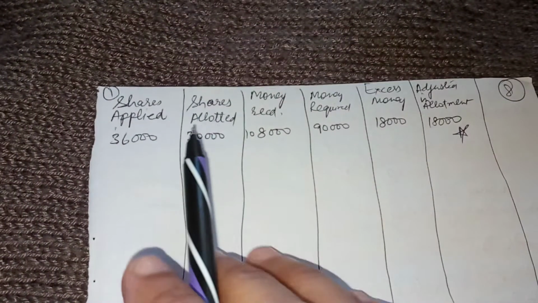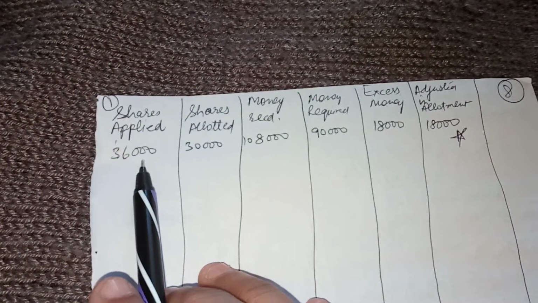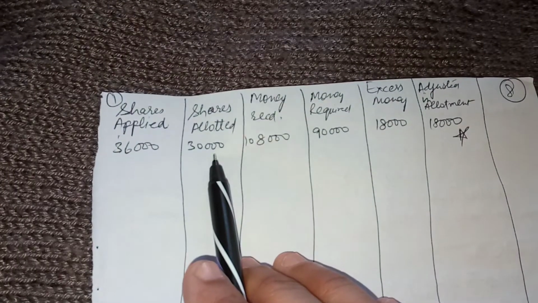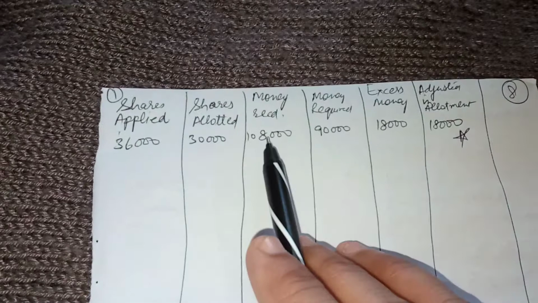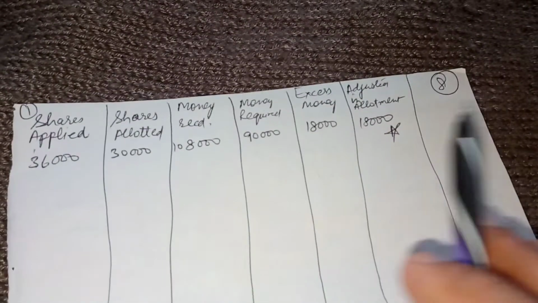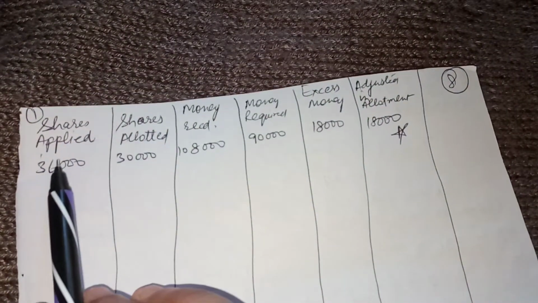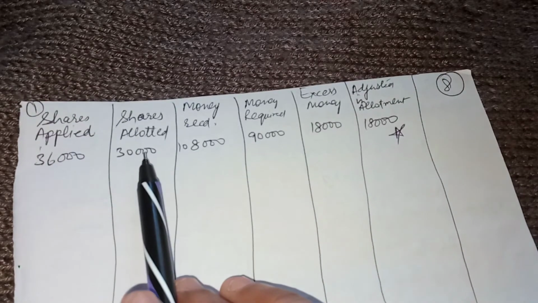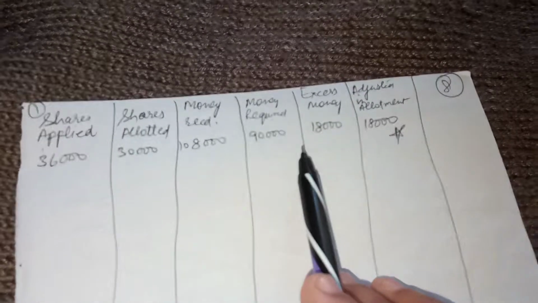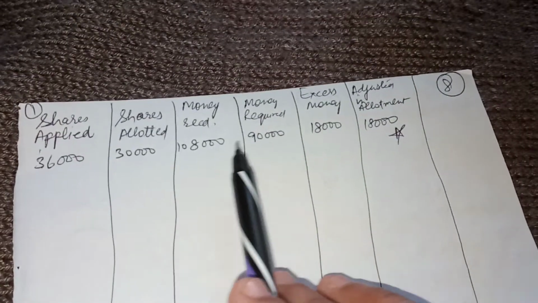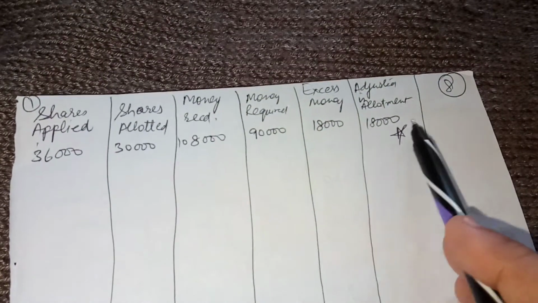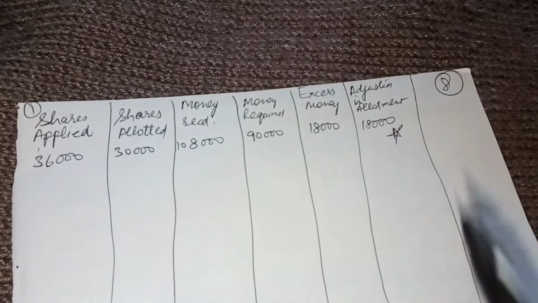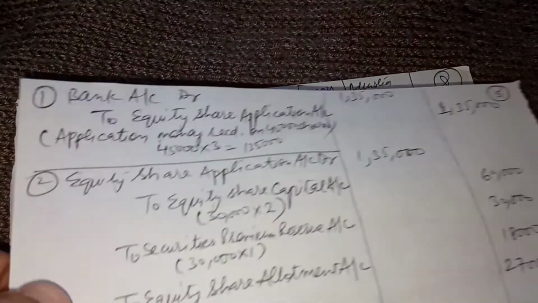Shares applied were 36,000 and shares allotted were 30,000. So money received for 36,000 shares was 1,08,000, that is 36,000 into 3. And money required was 30,000 into 3, that is 90,000. So the excess money was 1,08,000 minus 90,000, that is 18,000. So 18,000 were adjusted in allotment. Now let us check the entry.